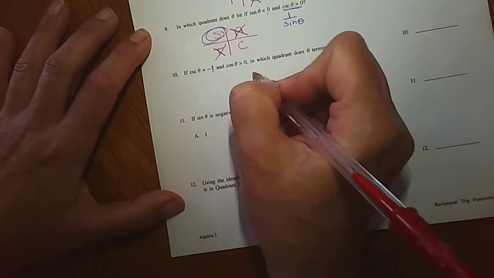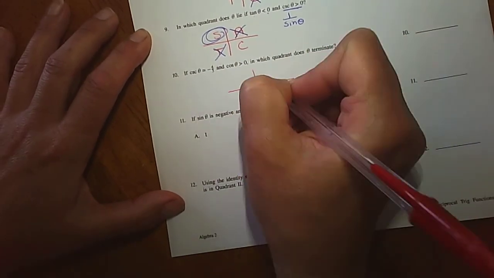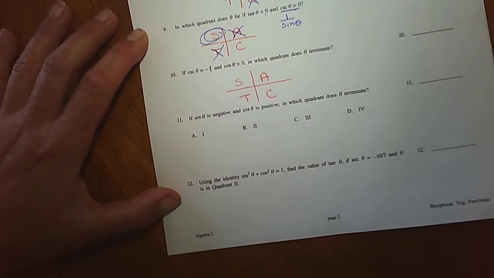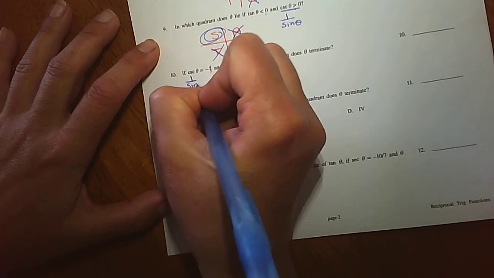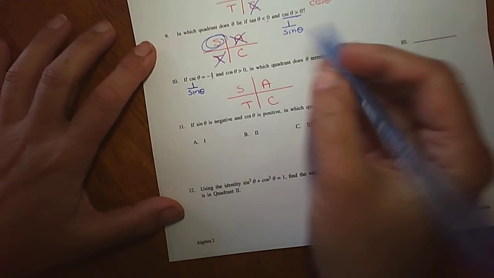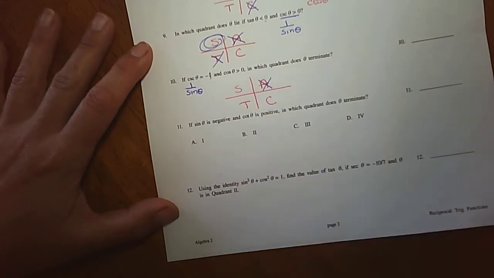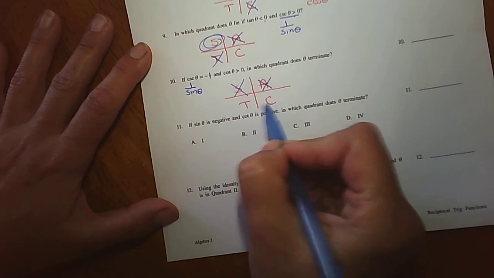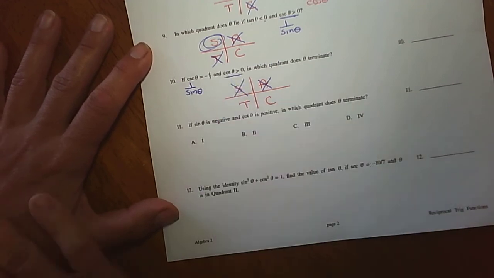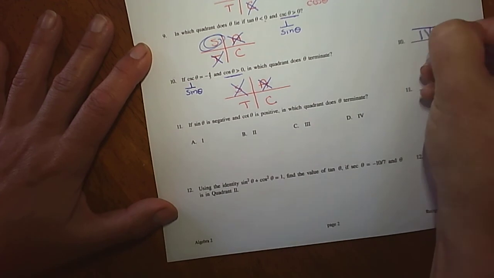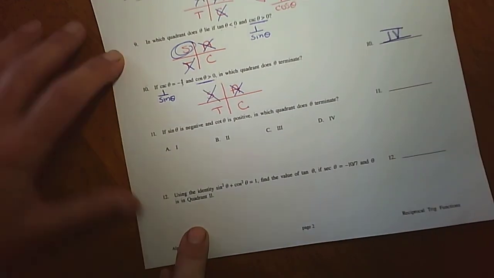Another quadrant question. So I set up my ASTC. Cosecant, which is 1 over sine, is negative. So sine is negative. That means as soon as you hear negative, A is out. Sine is negative means that's out. Now, out of the leftover 2, I want cosine to be positive. So it's got to be in the C quadrant, which is quadrant 4.